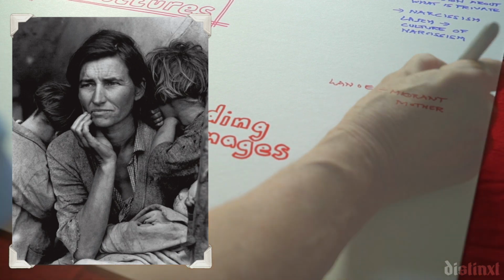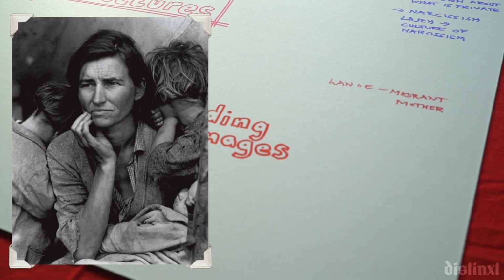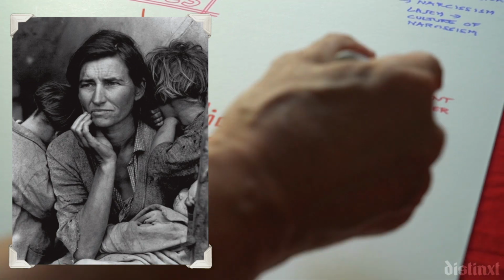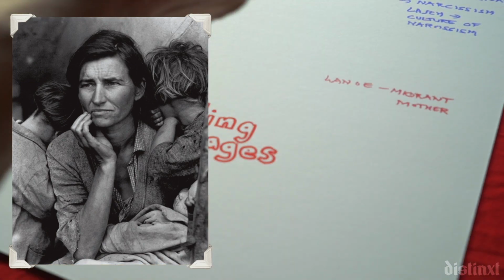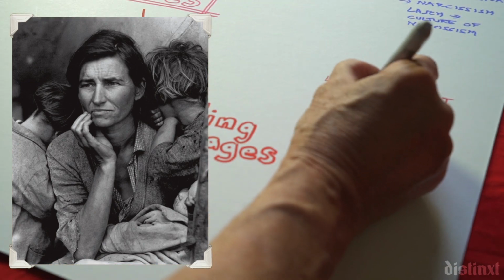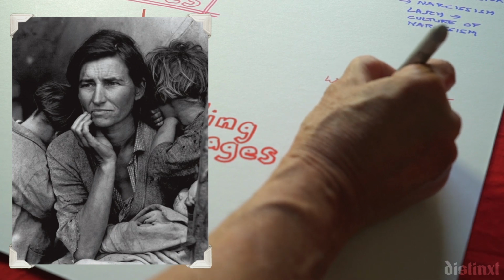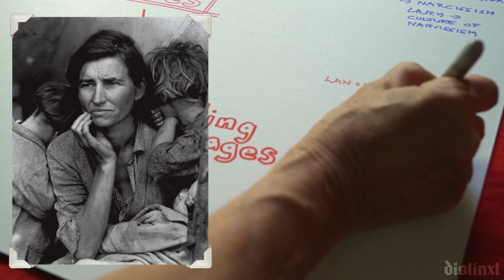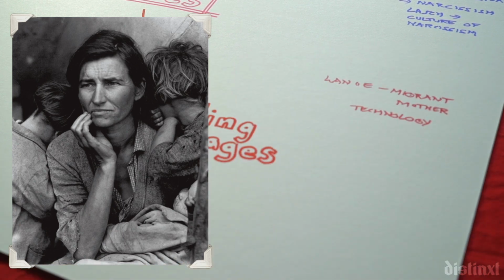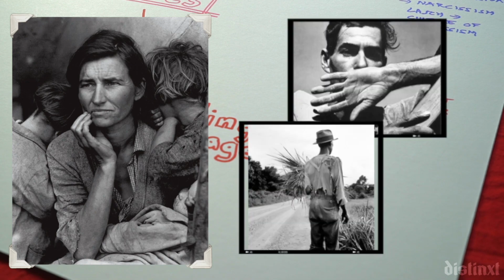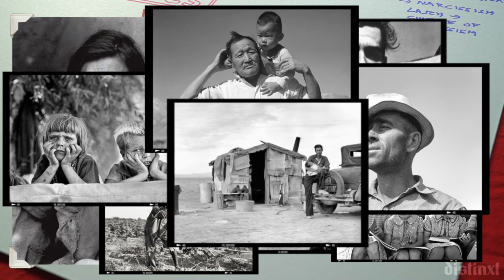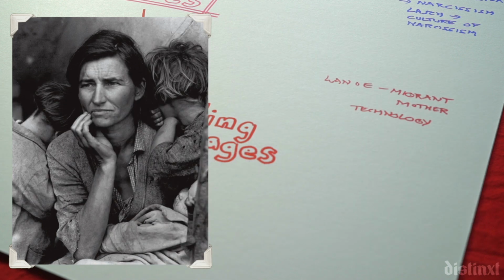What does it mean? The question is, what do we need to know in order to decide what this photograph means? Well, the first thing we need to know, and it's not in order of priority, is the technology. What sort of camera was she using? She wasn't using a digital camera. She was taking black and white pictures. And this Migrant Mother is one of many photographs taken of poor, impoverished American workers.